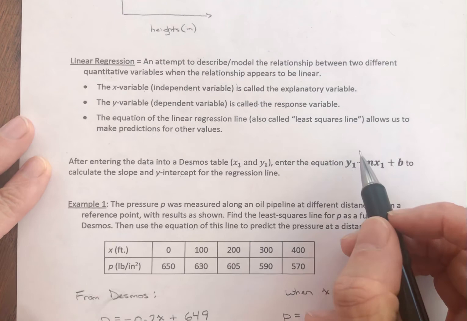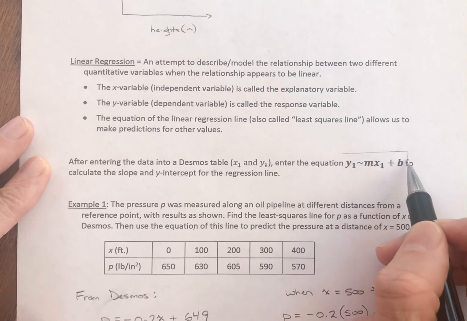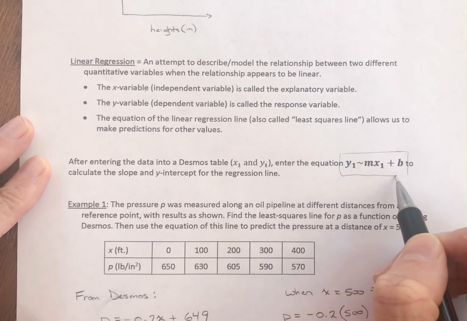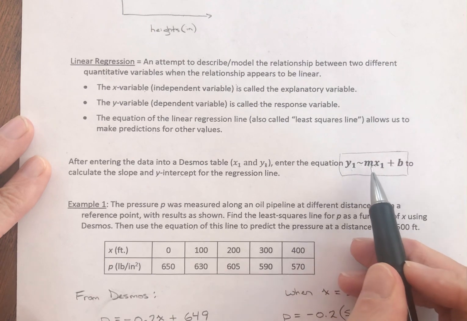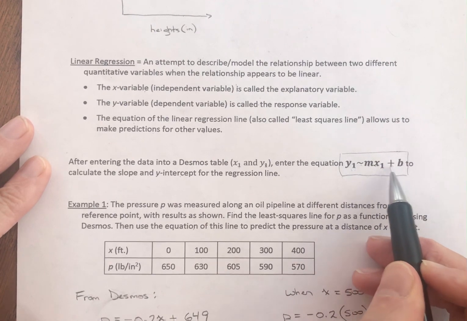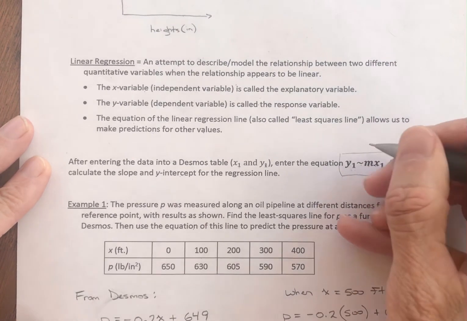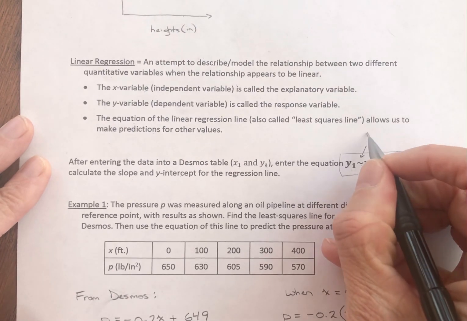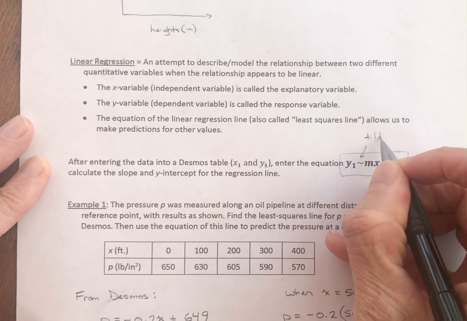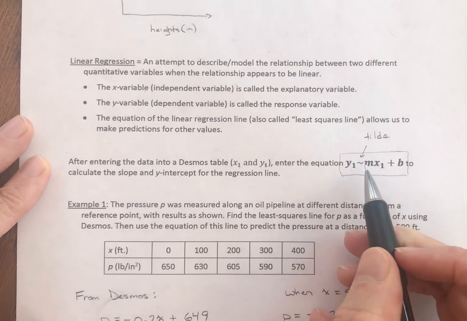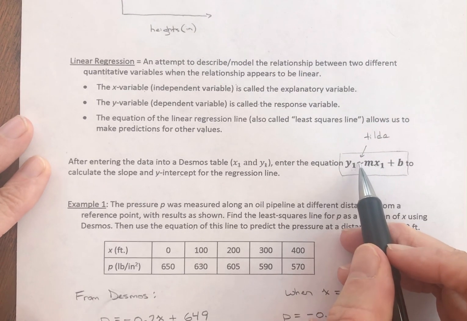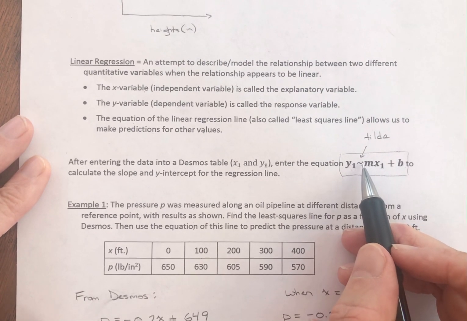And again, the key is that this is Desmos' equation for a line, y sub 1 tilde m x sub 1 plus b, and this tilde indicates that you're looking to match the data with a line.